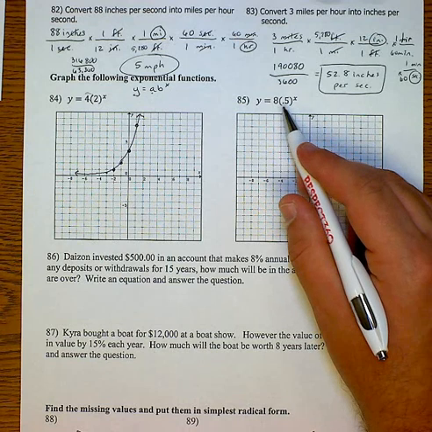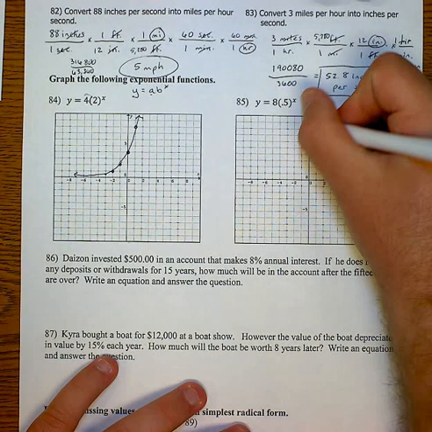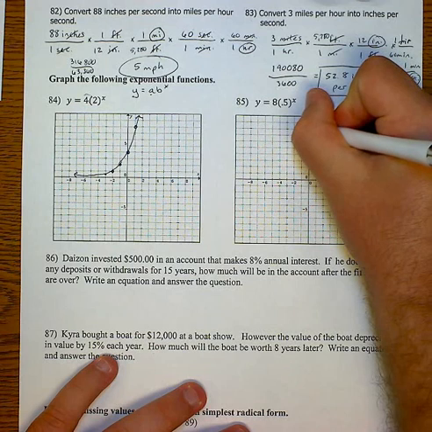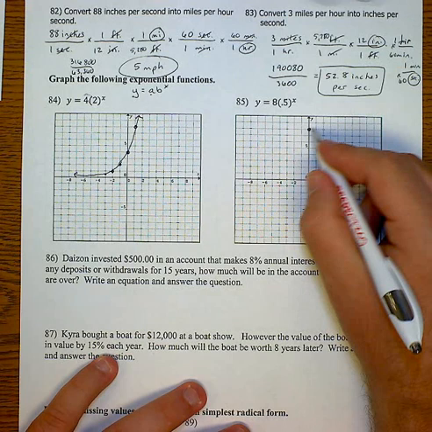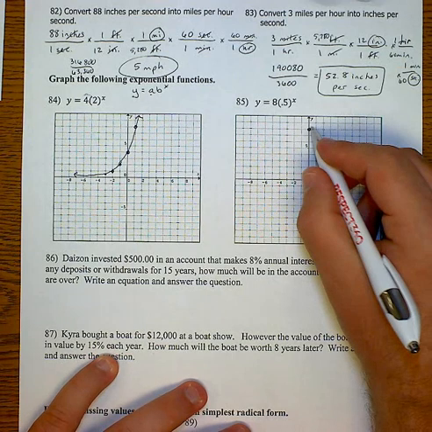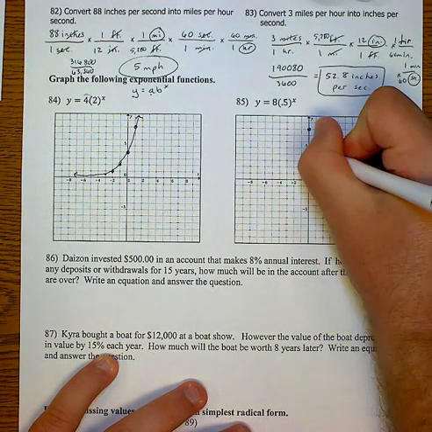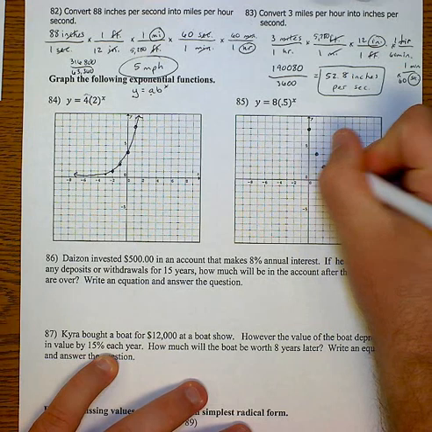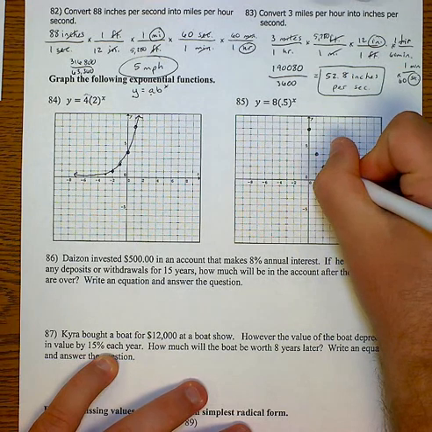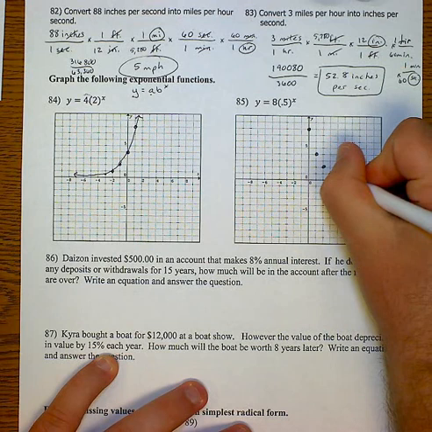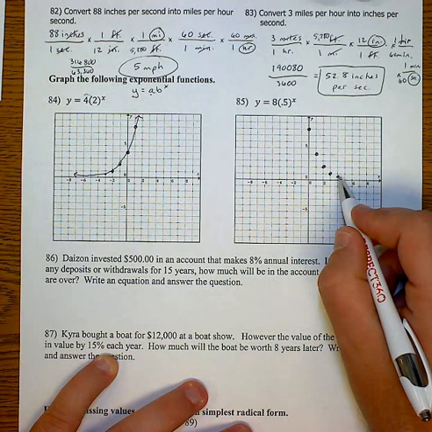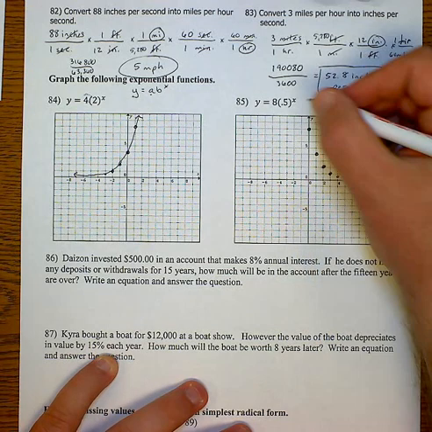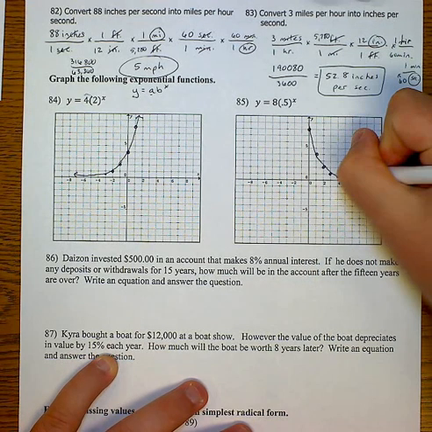My original value is 8, so I'm going to go up and put a value at 8. As I go to the right, 0.5 is the same as a half. As I go to the right, it's going to go by half. So half of 8 is 4. Half of 4 is 2. Half of 2 is 1. Half of 1 is 1/2. So when I do 1/2 4 times, I'm all the way down to 1/2 now. And you can see the graph is falling like we expected.